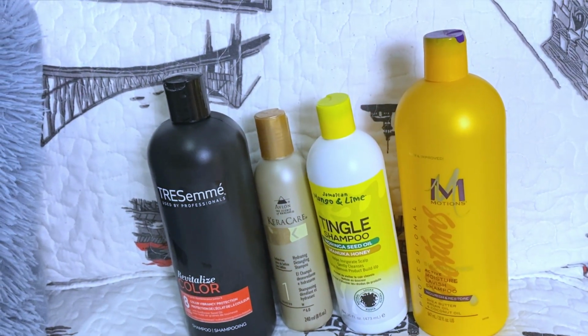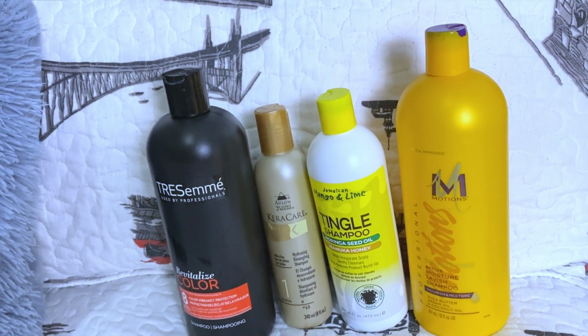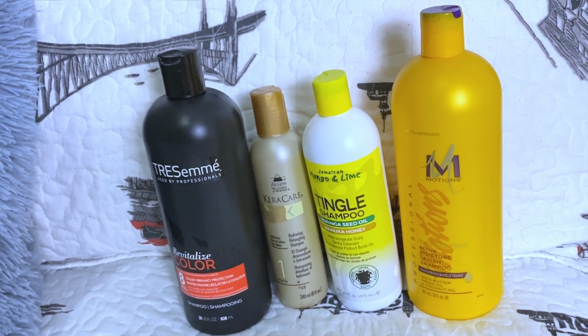Did you know that all shampoos contain the same ingredients? You might want to take up one of your shampoo bottles and look at the ingredients and perhaps compare it with another shampoo that you have. And you will recognize that perhaps both shampoos contain the same ingredients.